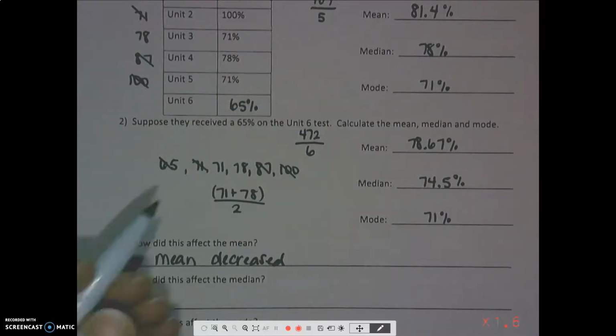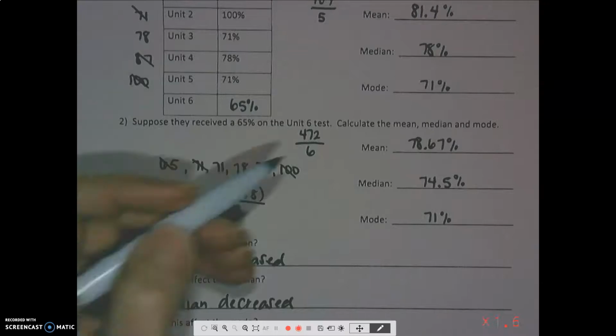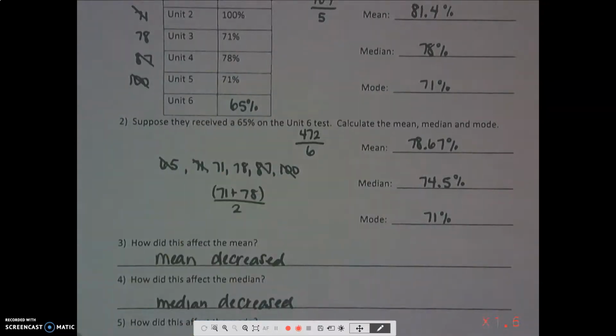How did it affect the median? So the median was at 78. It's now at 74.5. So the median also decreased. And then how did it affect the mode? So it was at 71. It got to 71. So mode didn't change.